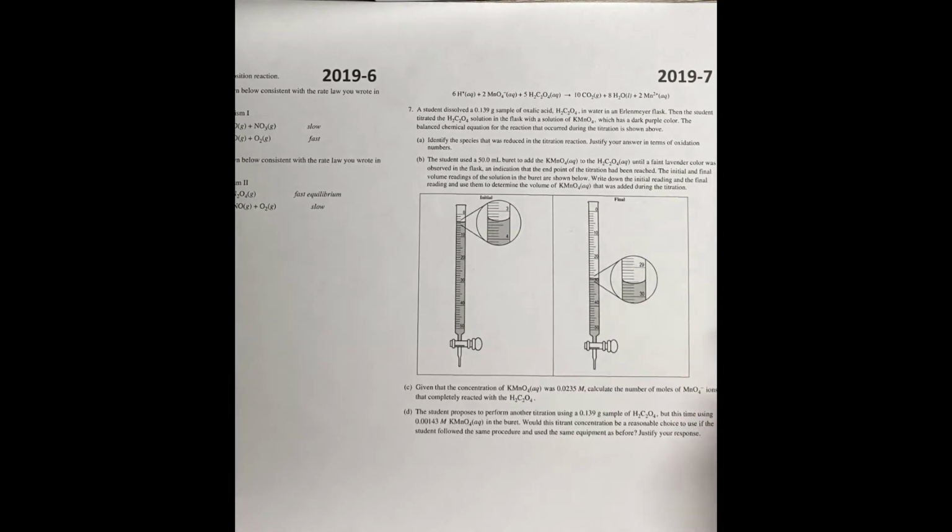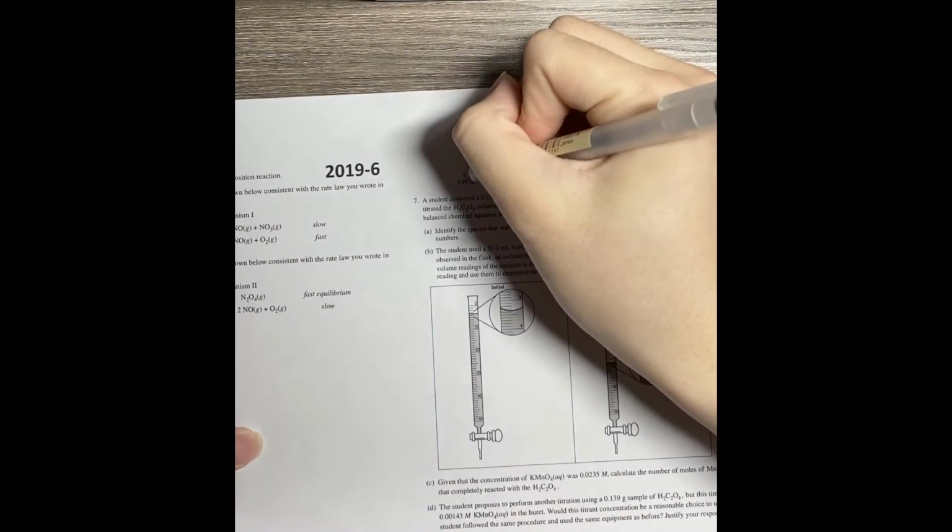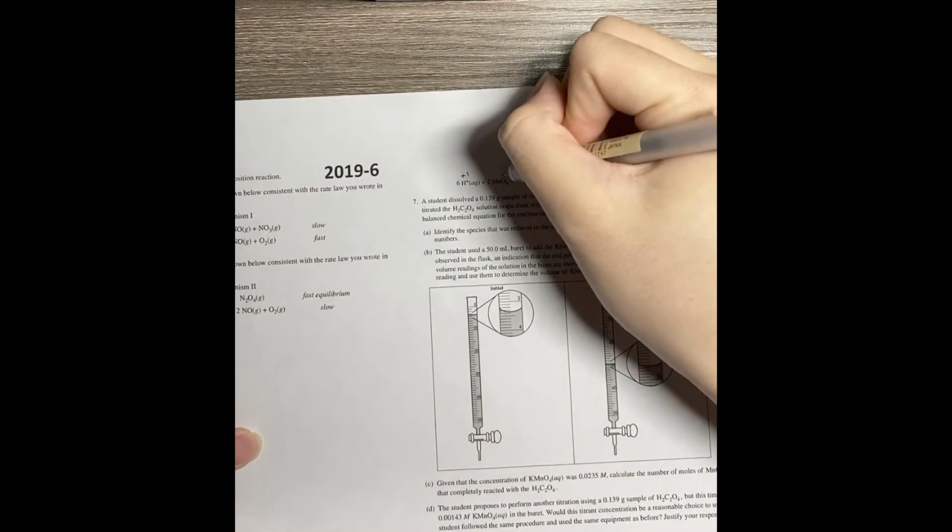So part A, identify the species that was reduced in the titration reaction. Justify your answer in terms of oxidation numbers. So we know our oxidation numbers just from a bunch of practice. So we know hydrogen is going to be +1 and oxygen is -2.